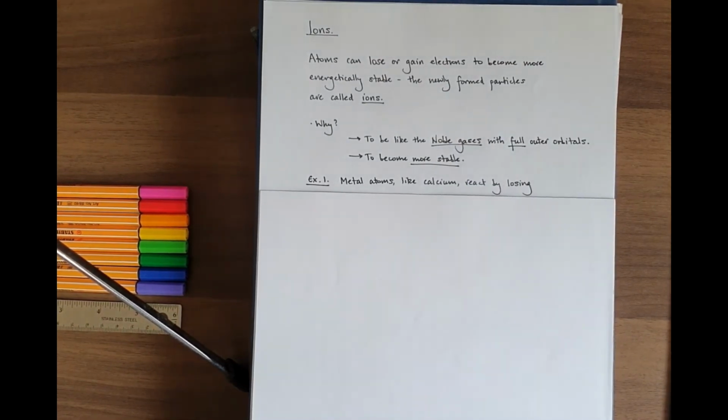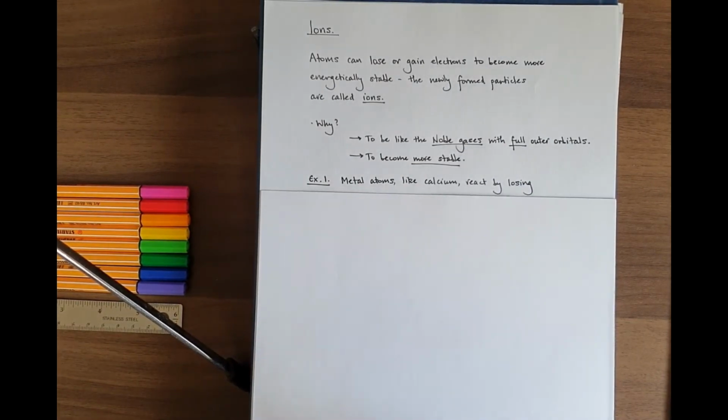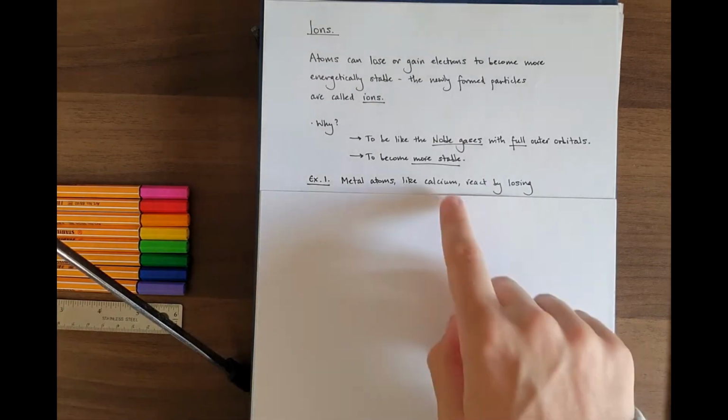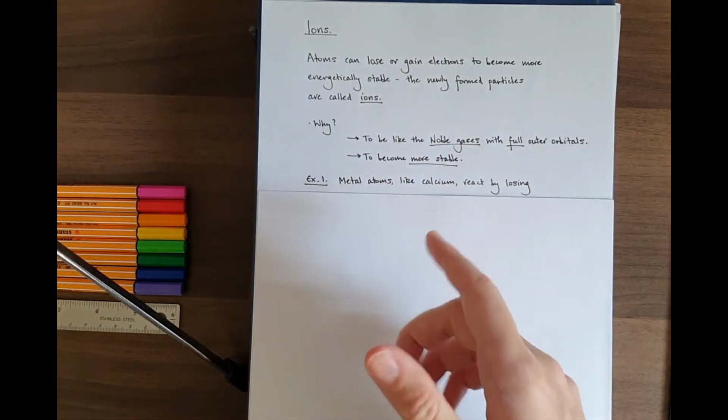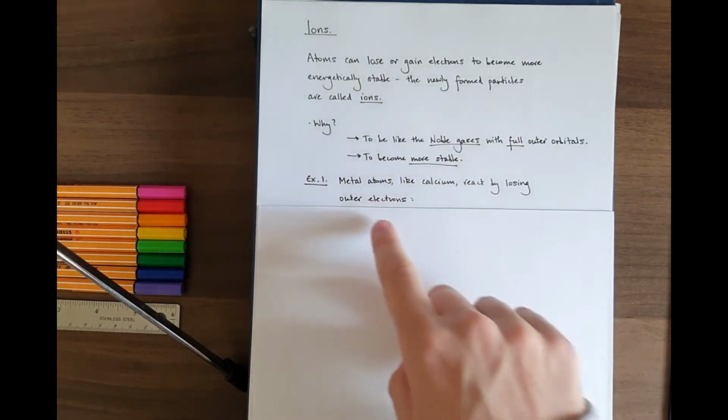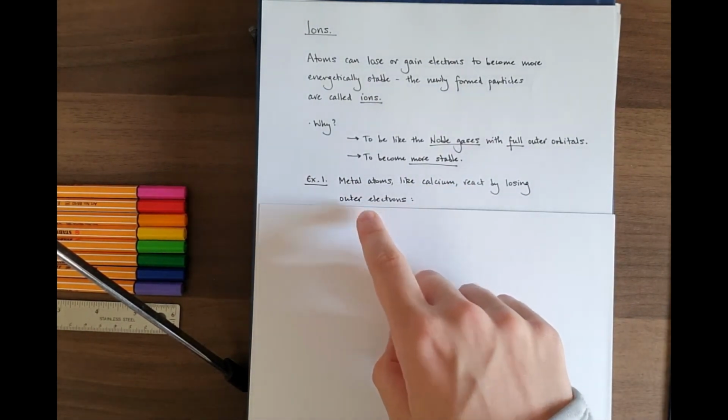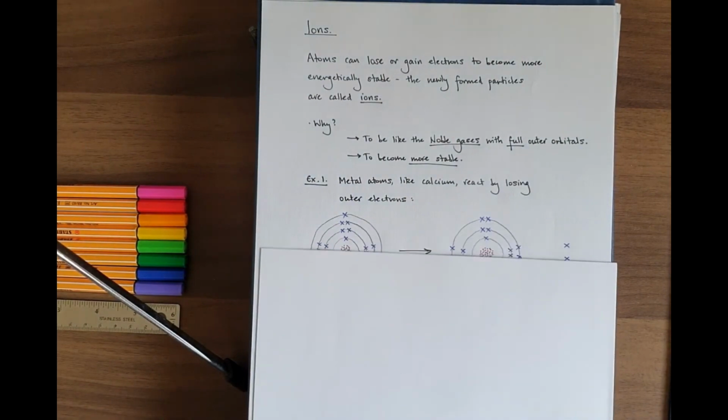So we're going to learn a bit more about this by looking at two main examples. We're going to look at what happens when electrons are lost and why that might happen. And then we're going to look at what happens when electrons can be gained by an atom as well. So we're going to start off with an example of a metal, calcium. And calcium reacts, like all or most metals do, by losing outer electrons. So what does this look like?